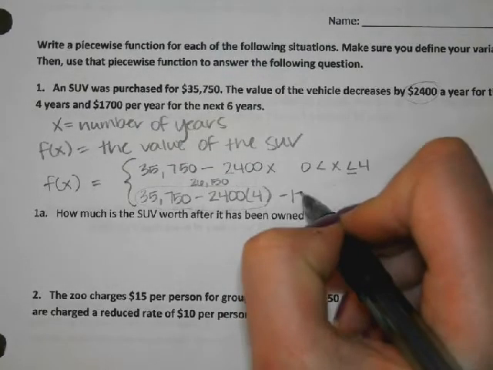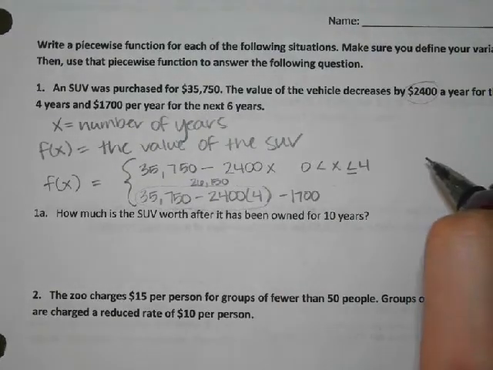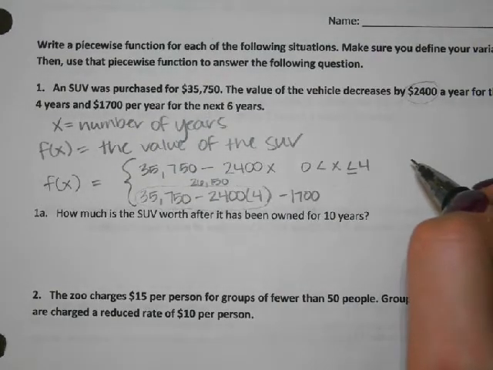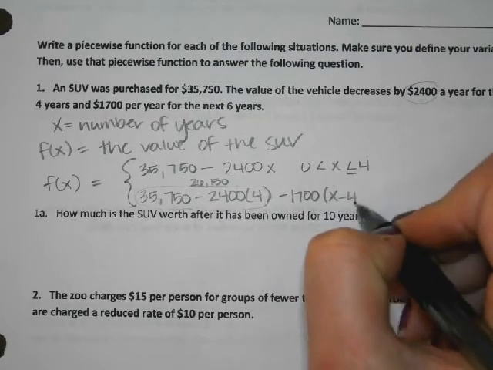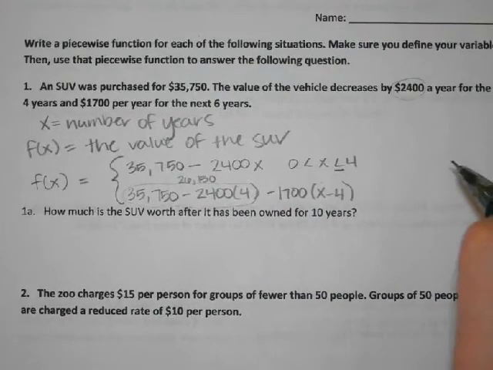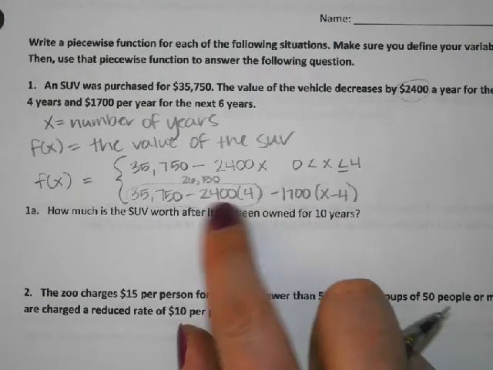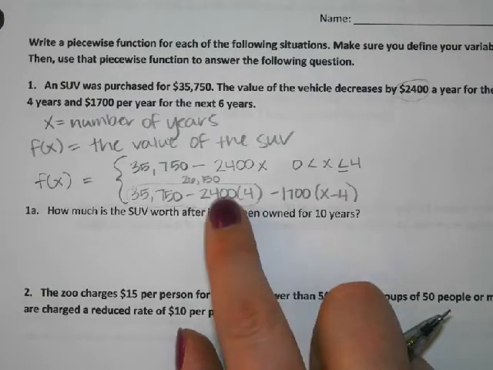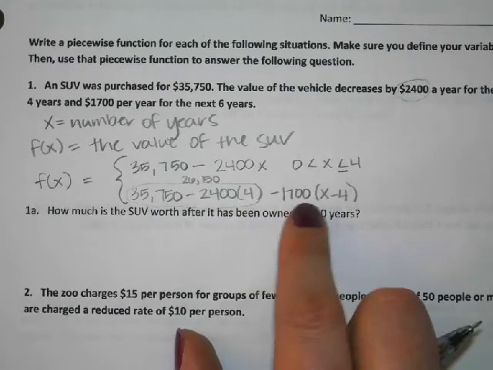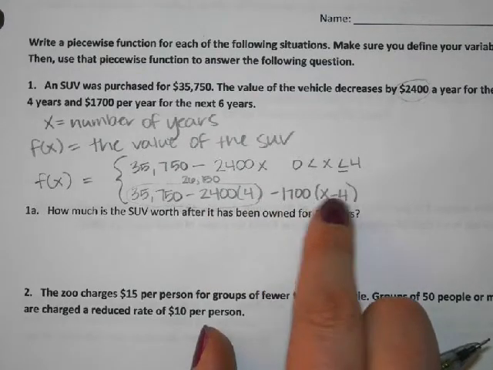And what do you subtract off now each year? So we're going to say 1,700. Now, it's not going to be times x, because if it's times x, then we're going back to those first 4 years and subtracting off 1,700 for those first 4 years. So it's going to be x minus 4. Okay? Because 4 is those first 4 years, right? 2,400 for the first 4 years. So if it's been 5 years, then we would subtract the 2,400 4 times and then subtract the 1,700 for 5 minus 4, which is 1 time.